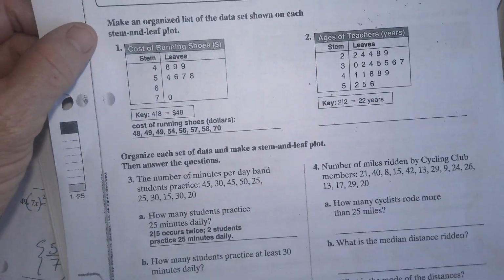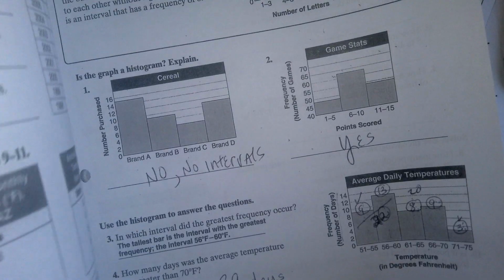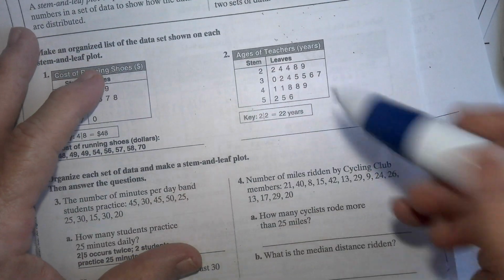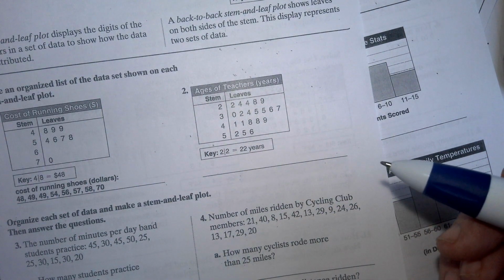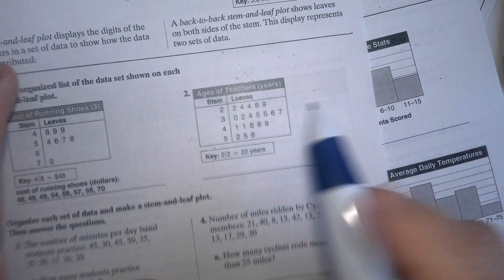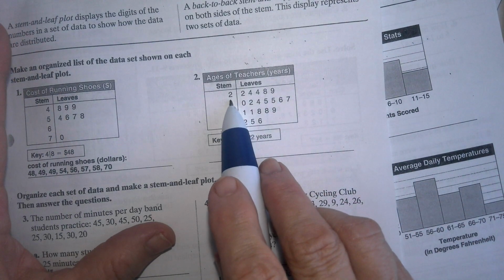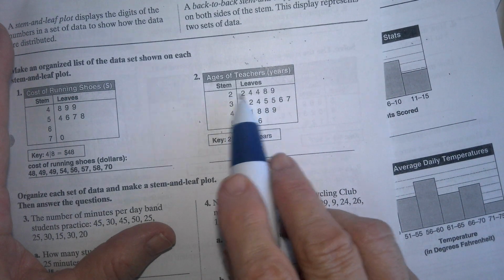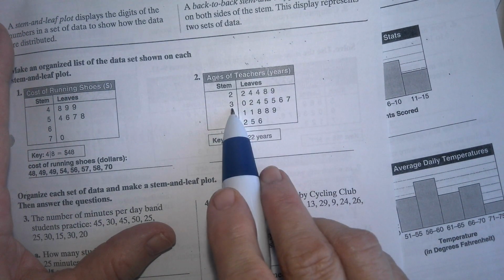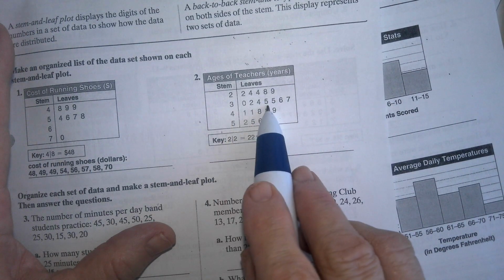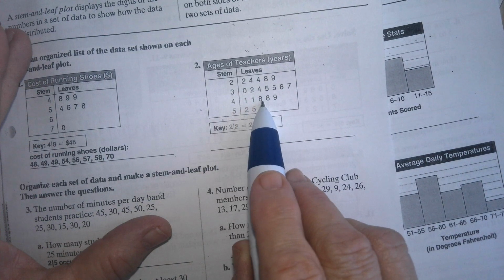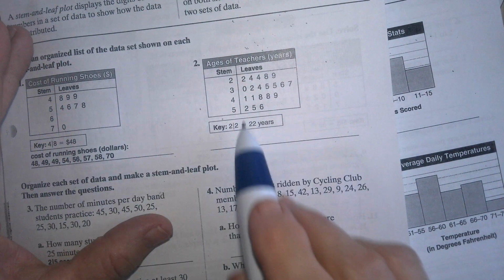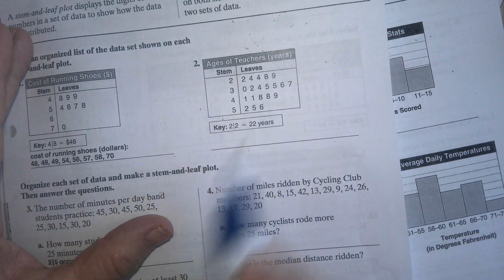Let's undo these numbers just so you know how to read them. I don't want to write them all out, it's too long, so let's just say them. What are the numbers on the first row? 22, 20, 24, 28, 29. Next row: 30, 32, 34, 35, 35, 36, 37. Next row: 41, 41, 48, 48, 49. Last one: 52, 55, 56.